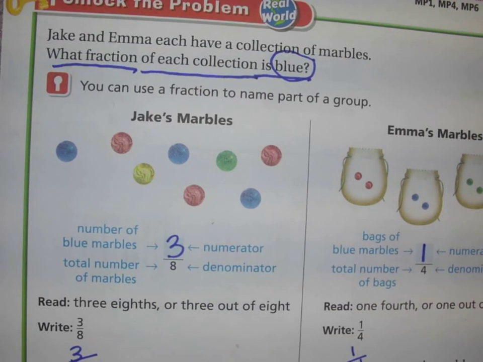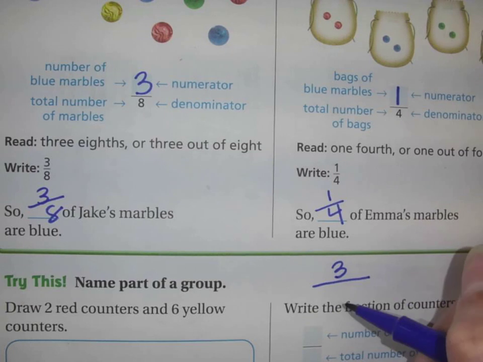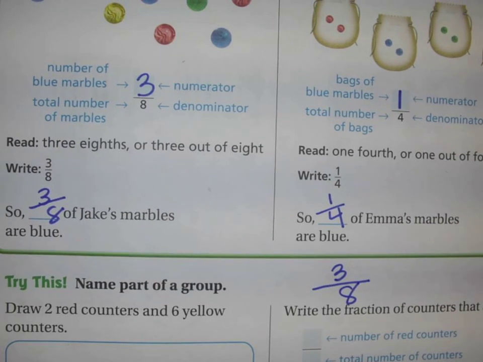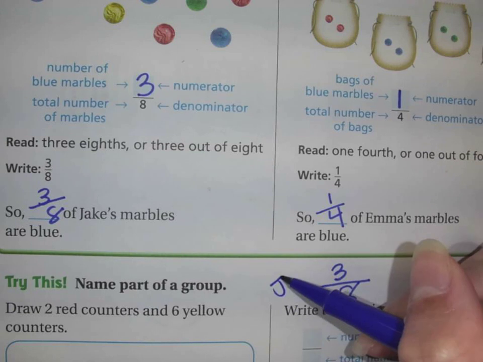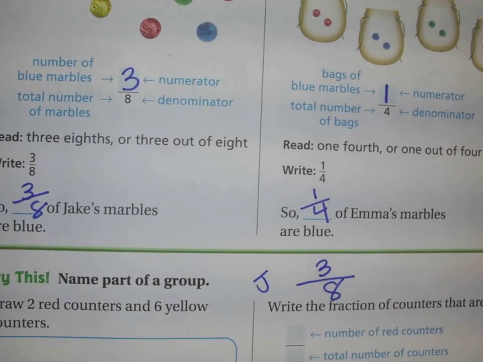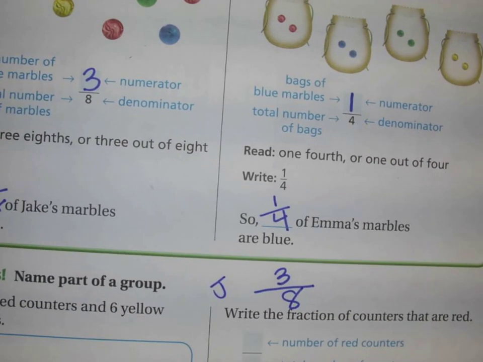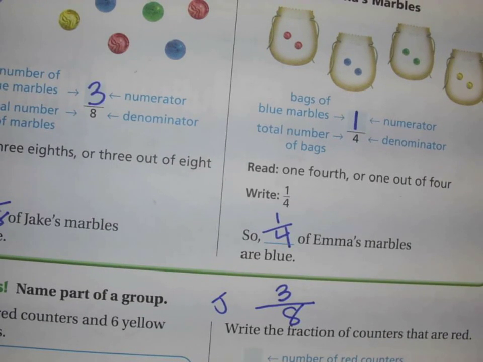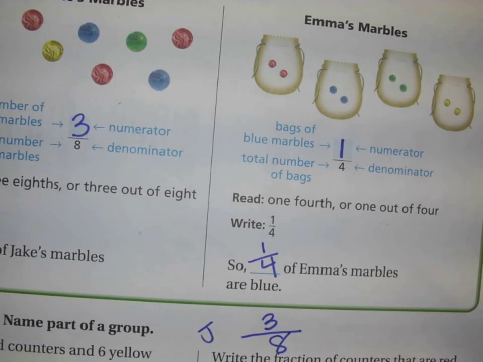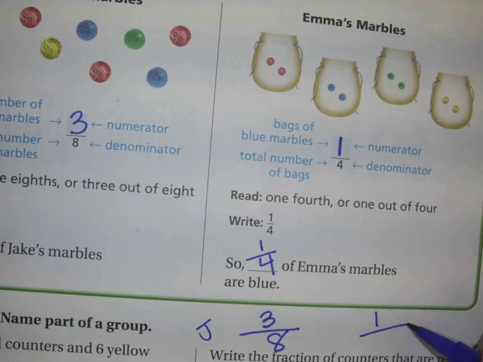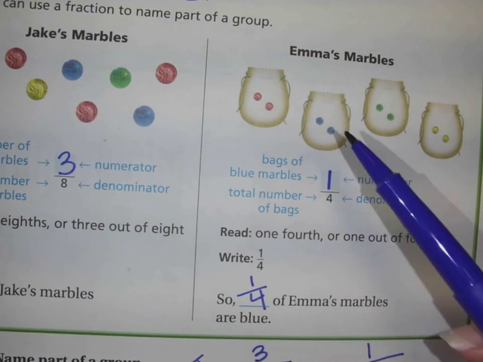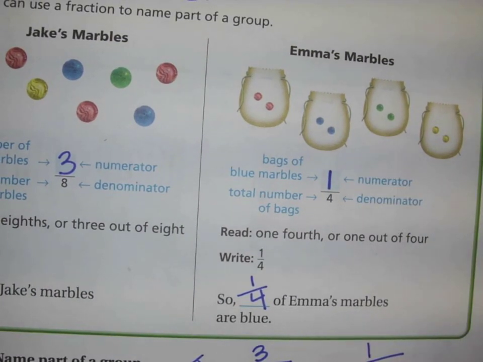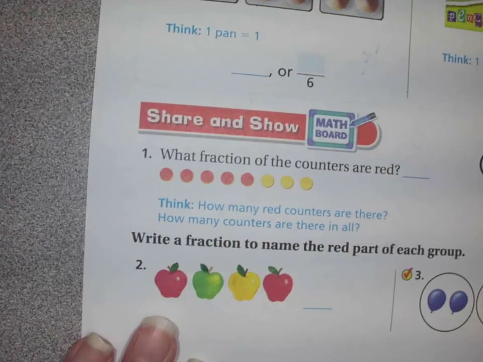The total number of marbles does not change. So the fraction of counters that are red in Jake's collection is 3/8. Let's do Emma's collection. How many bags of Emma's marbles are red? 1 bag. Out of how many total bags? 1, 2, 3, 4.